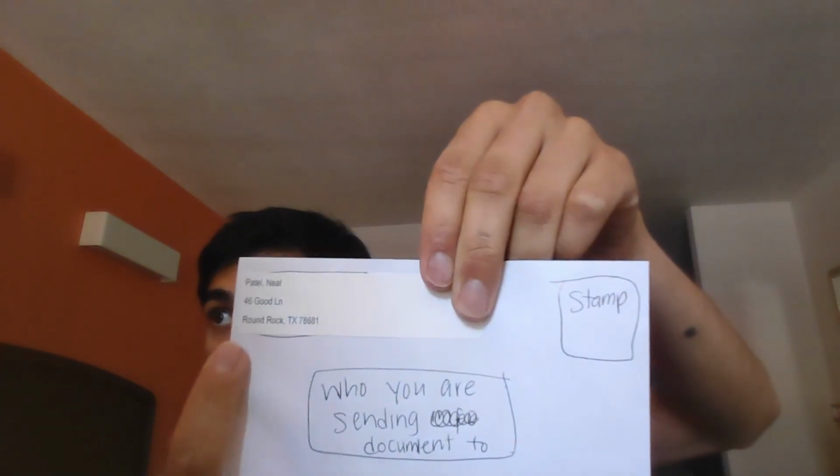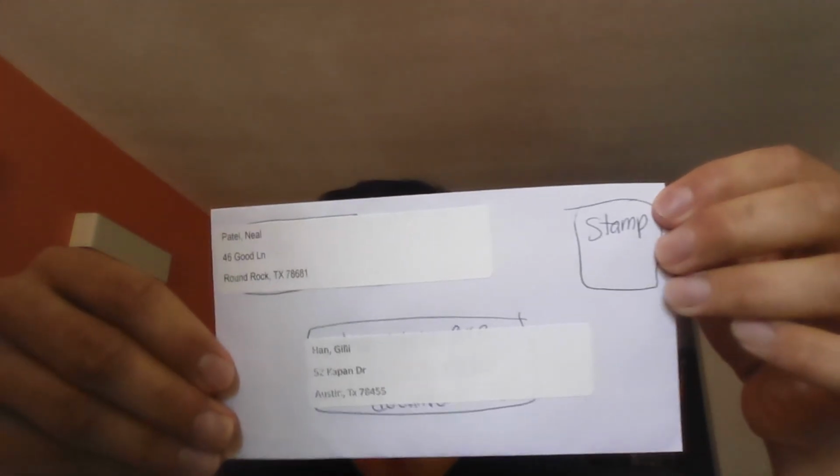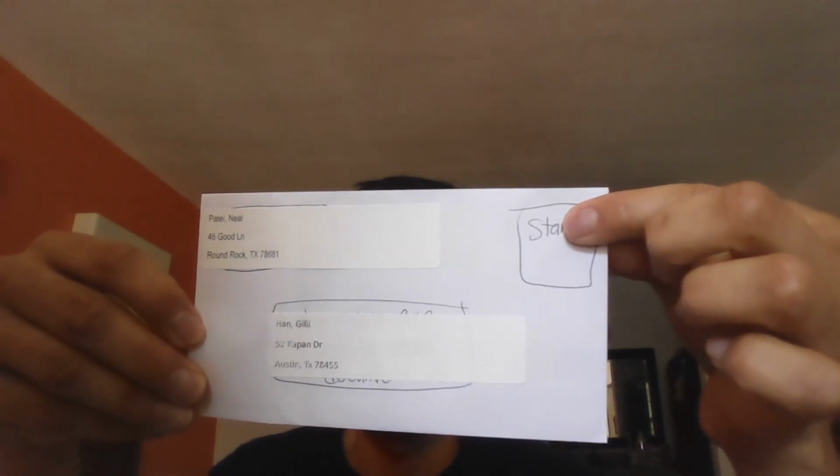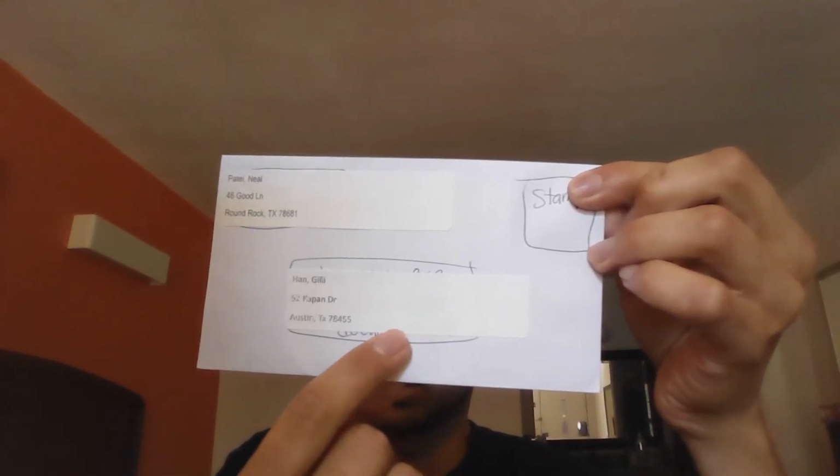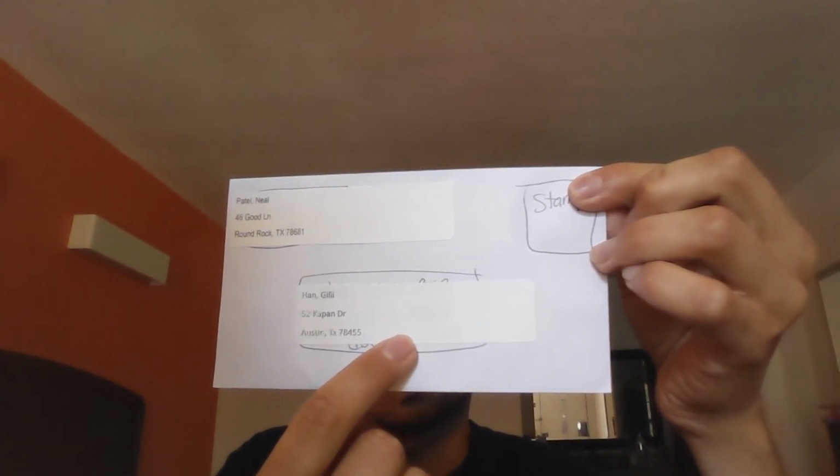Okay. The top left-hand side is going to be your information, as you can see, and then the bottom middle is going to be who we're sending it to. Okay, so you can see it looks much better with the label, and you can also style it accordingly. So stamp here. Here is going to be your information, and the bottom is going to be the information of the person you're sending it to.